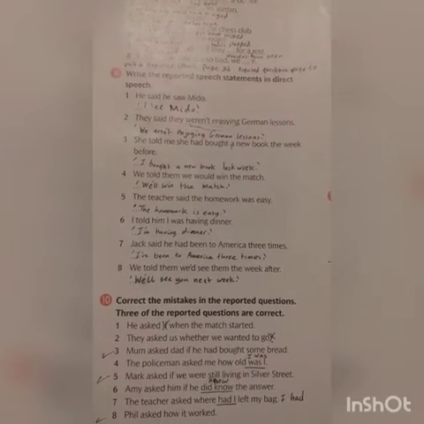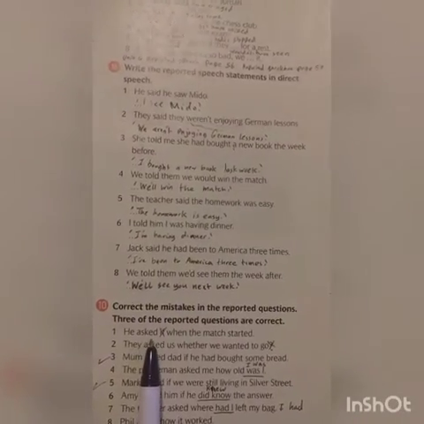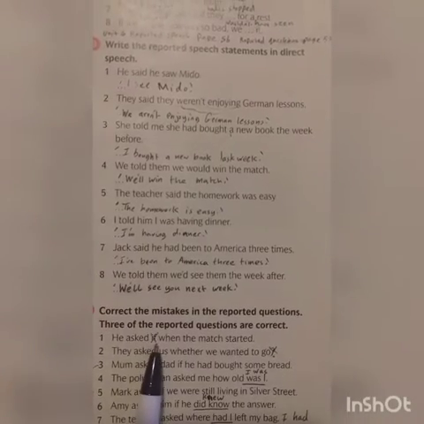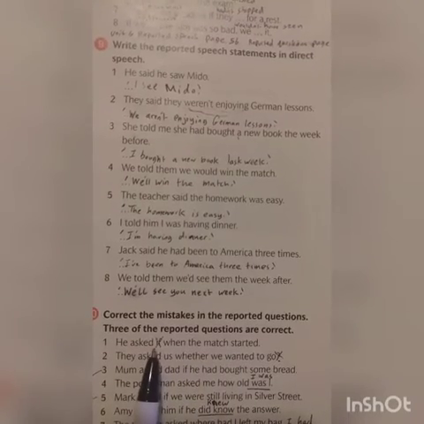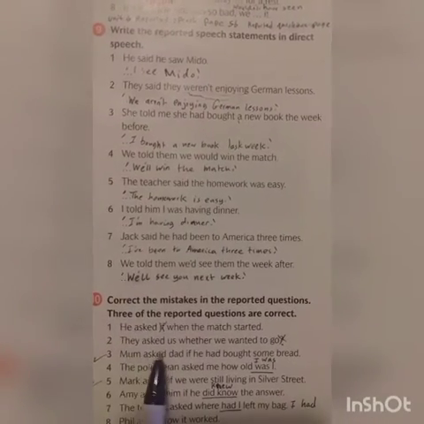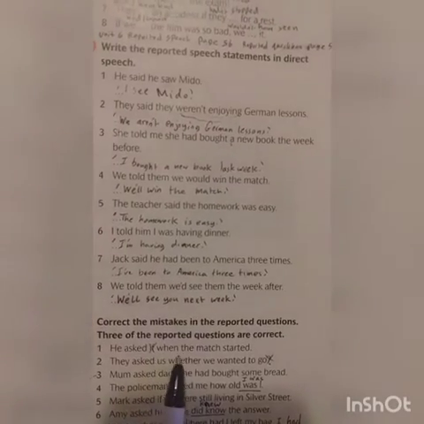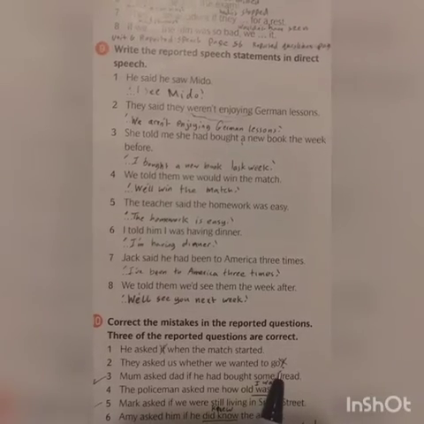Correct the mistakes in the reported questions. 3 of the reported questions are correct. Let's look at the questions. He asked, and here there's an if clause. He asked if or when the match started, and we have to delete if. This is the mistake. Number 2, they asked us whether we wanted to go, and we have a question mark, and we don't put question marks in reported questions.